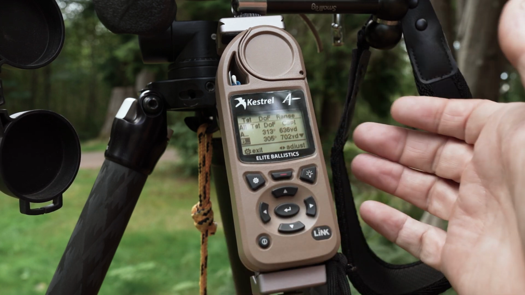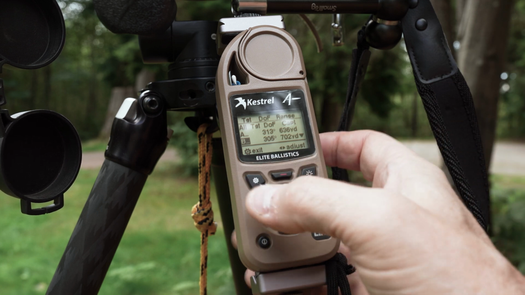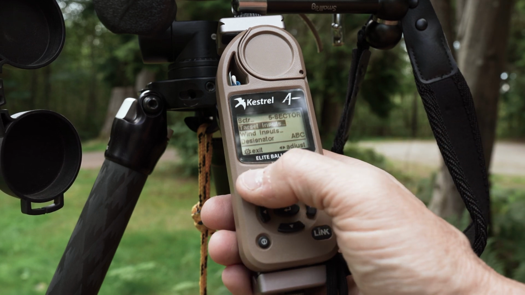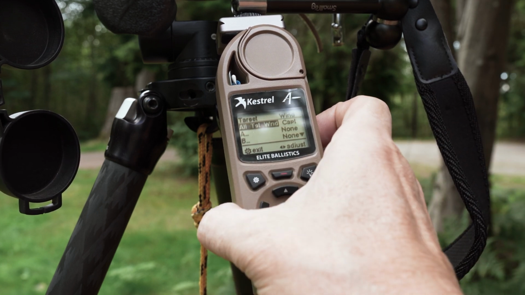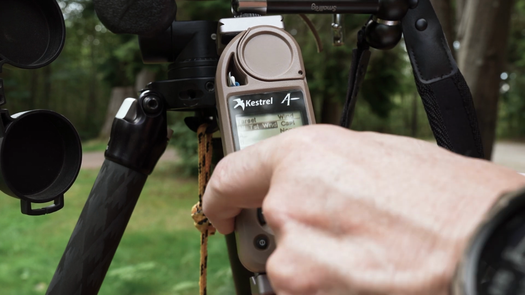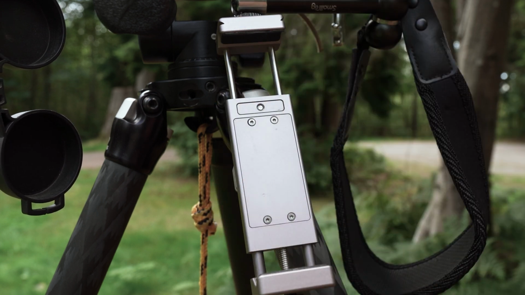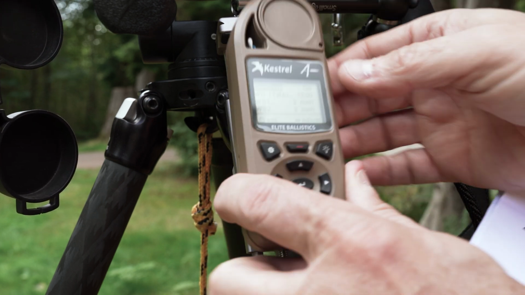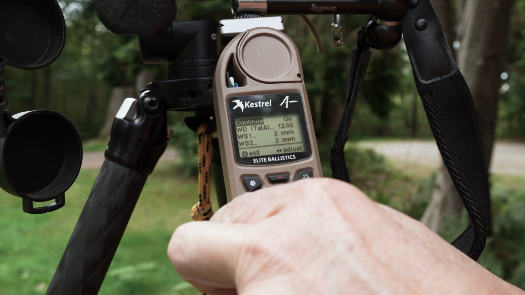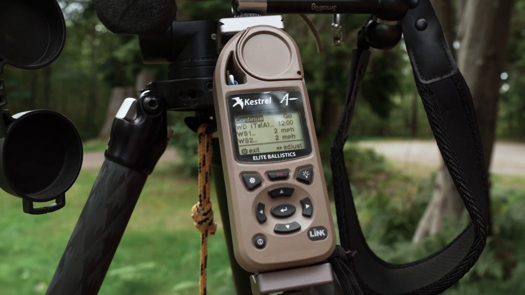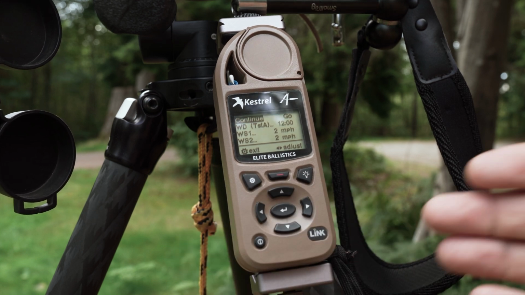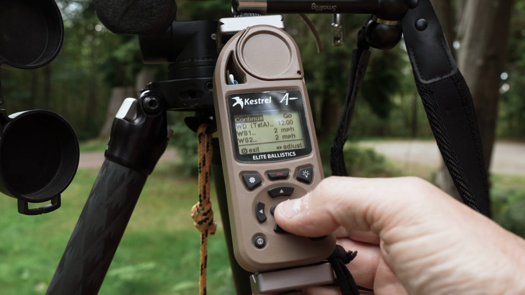So I'm going to grab the Kestrel and just take a quick wind read real quick here. So let me go back, go down to wind inputs, and I'm going to take the Kestrel away for a moment and go get a wind input, and I'll be right back. Okay, I just hit end capture, and there we are. We're at the continue screen. So I just wanted to get it over here so you could see how I do this.